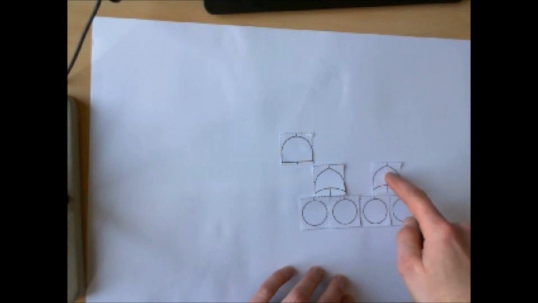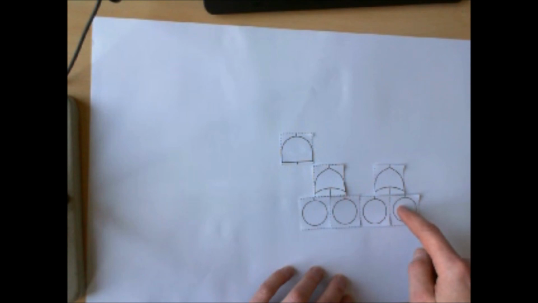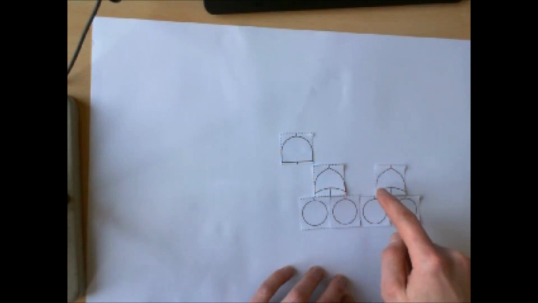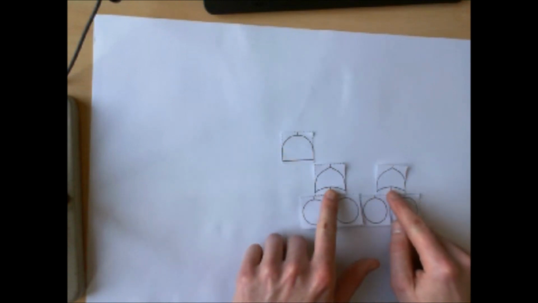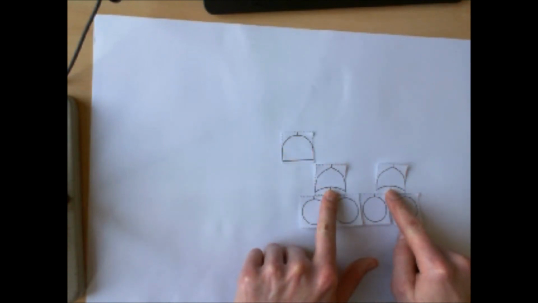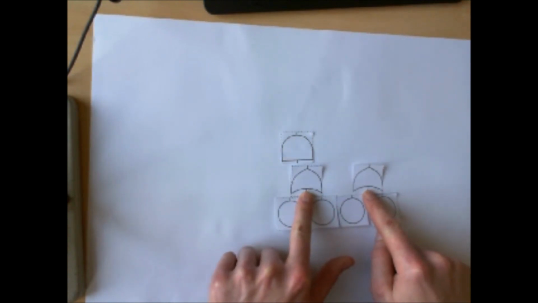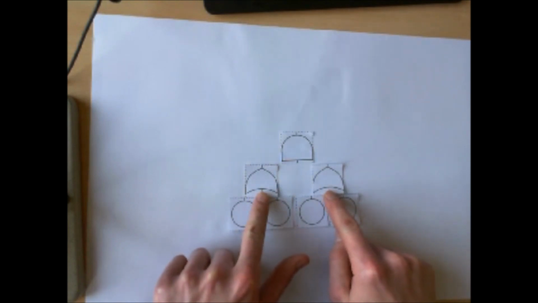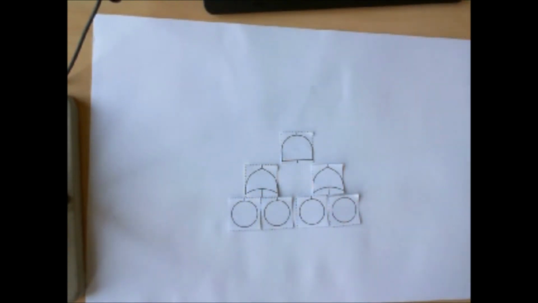Second child, I am the width of my two children put together, which is 100 plus 100 is 200. So both of those together is 400, and we translate by half of that distance, minus 200. And that positions all of our nodes neatly underneath the parent gate.